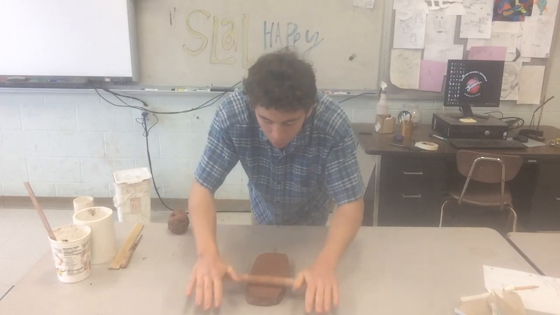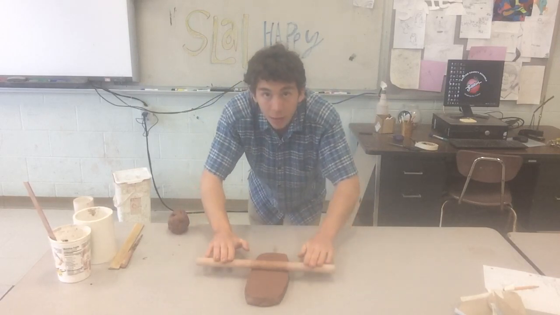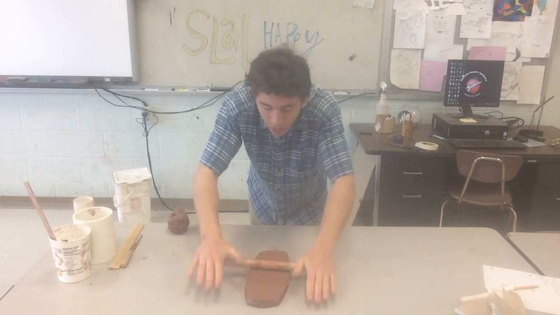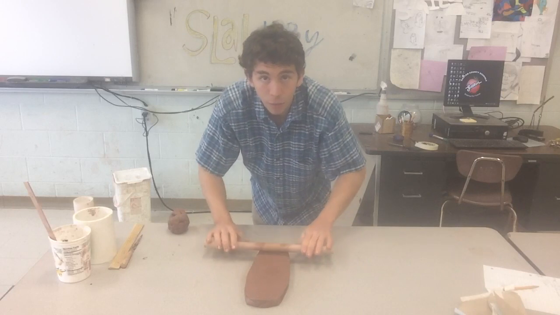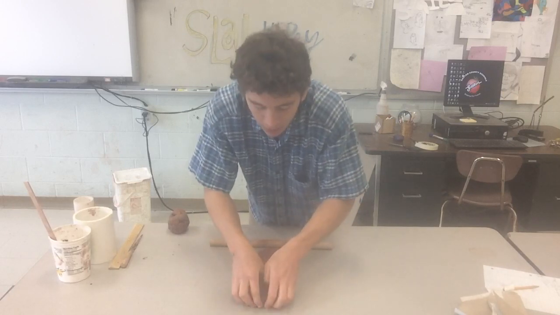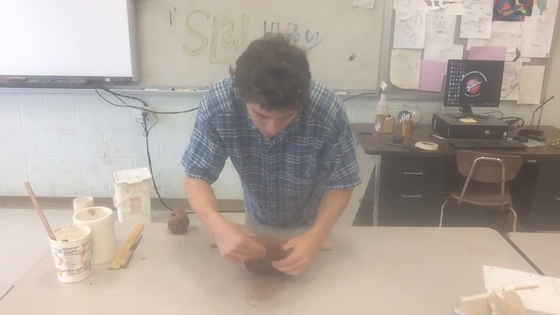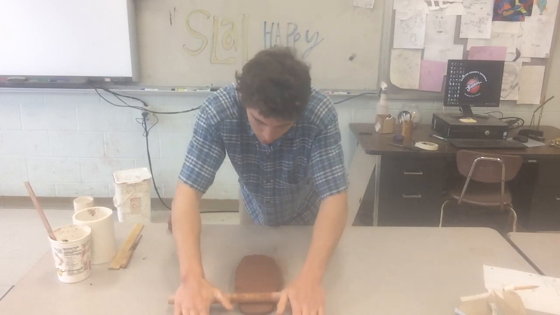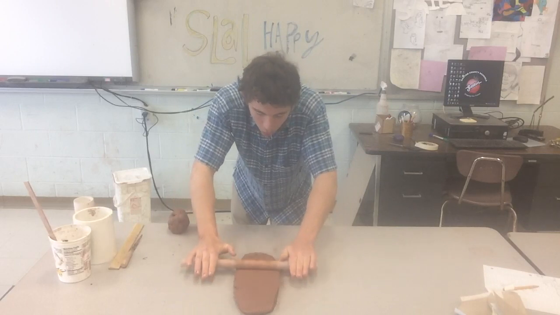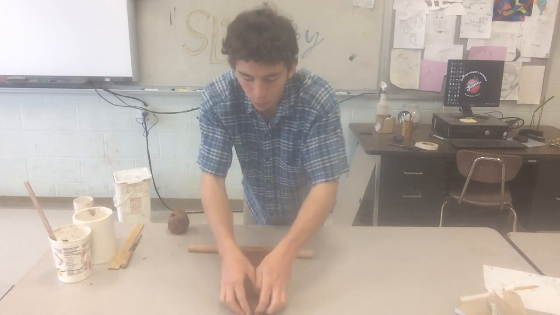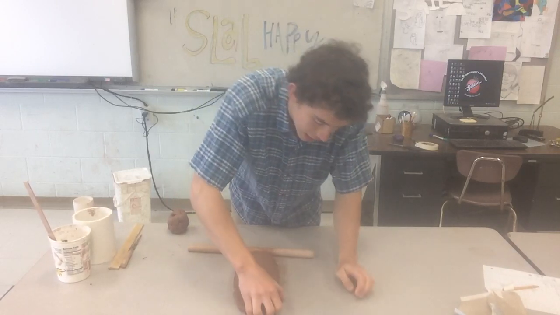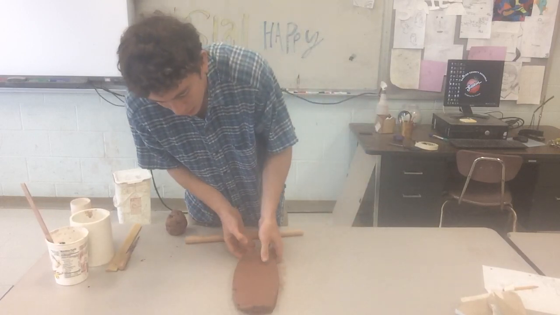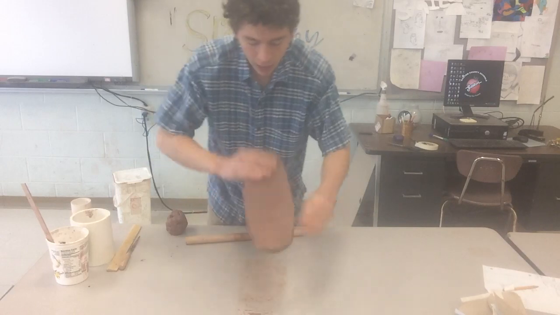Alright. As we're rolling this guy out, our goal is to get him down to pinky thick. Thumb thick, and your clay can actually crack in the kiln. And any thinner than a pinky, and you risk getting it too weak. I'm almost there. You want to be careful not to take it past pinky thick. It's really easy to get too thin. It's also really easy to get stuck to the table, so you've got to keep flipping it.